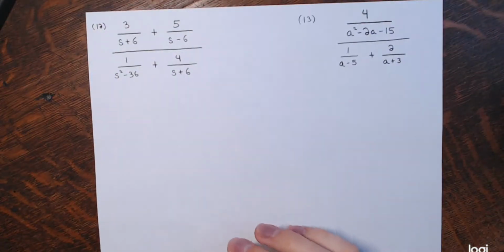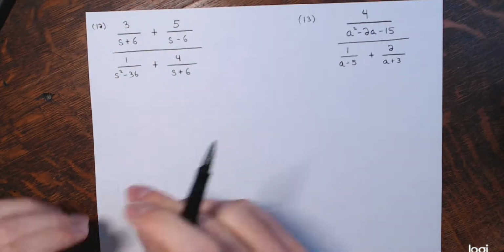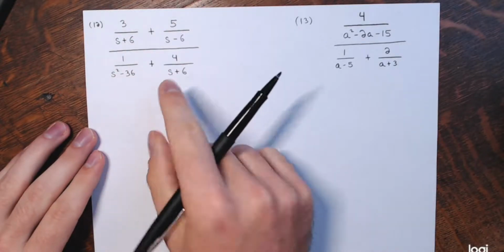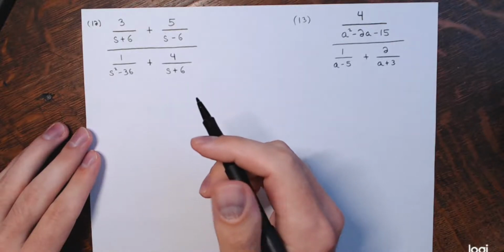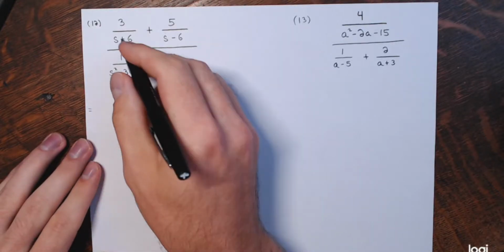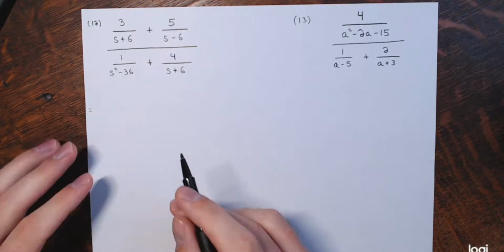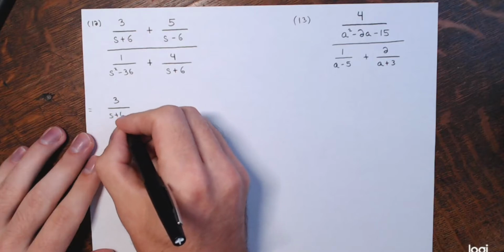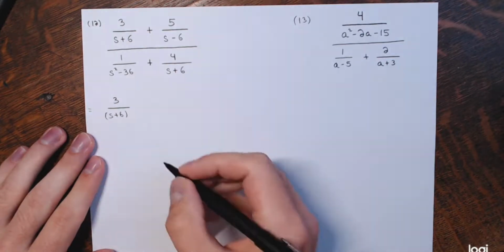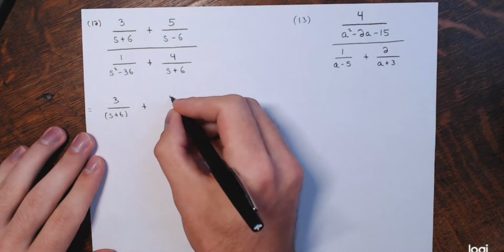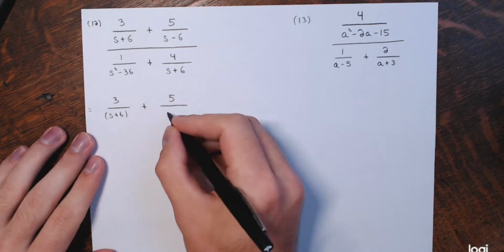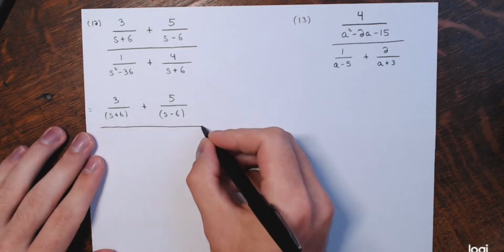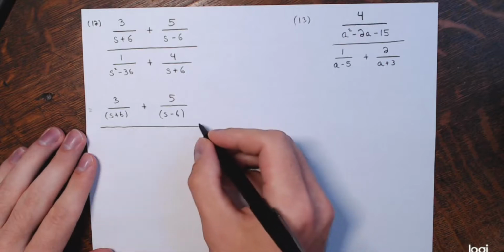I'm doing the same steps. So again, two fractions being added in the numerator, two fractions being added in the denominator, just like example 11. So once again, first I'm going to write it out so that all the denominators are factored. We have 3 over s plus 6, and s plus 6 is already completely factored, plus 5 over s minus 6, which is completely factored, divided by, the main fraction bar.